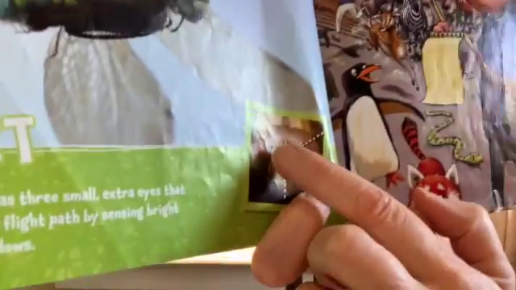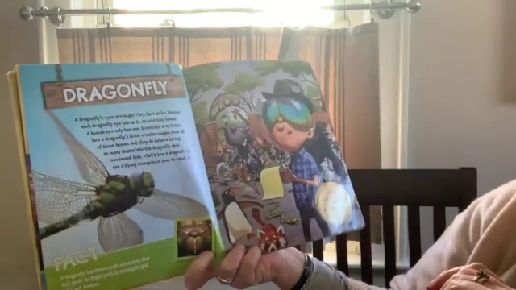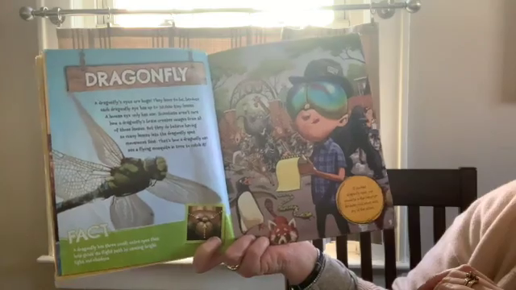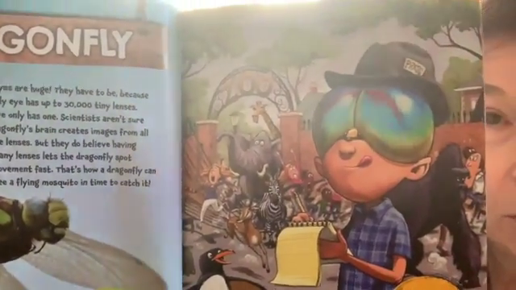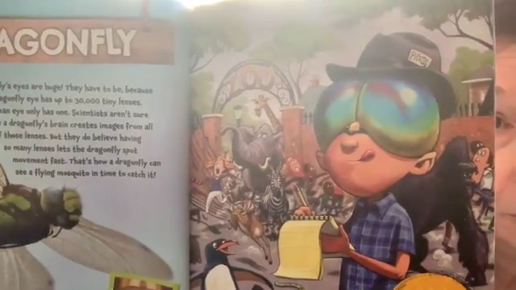And here's an up-close picture of the dragonfly's eyes. And you can see there's many little tiny bumps on there, and those are all different lenses. Now, if you had dragonfly eyes, you would be a star reporter because you'd never miss any of the action. And there's his dragonfly eyes zooming around, catching all the action.